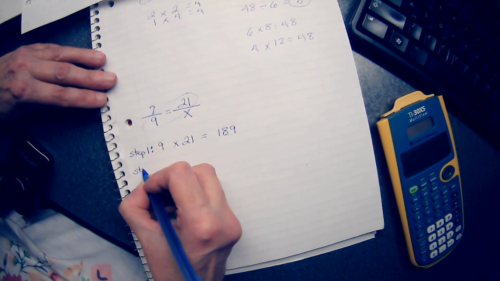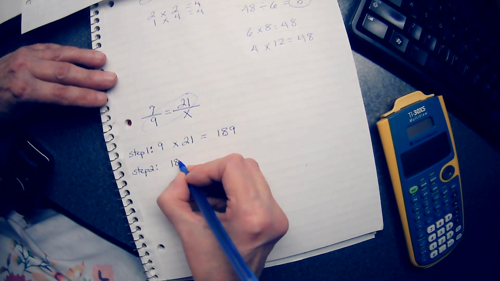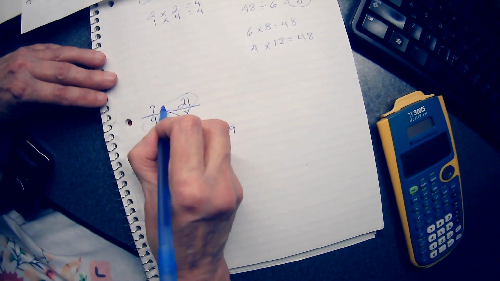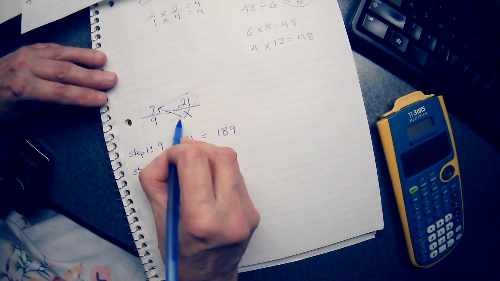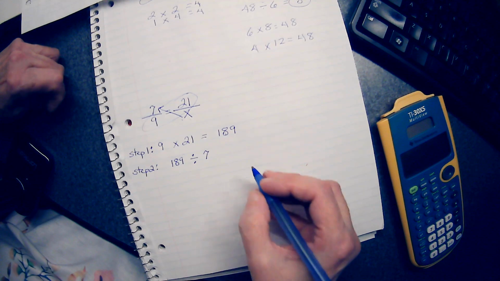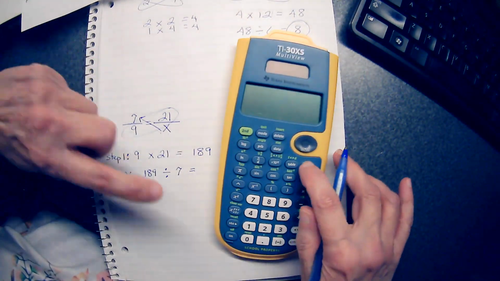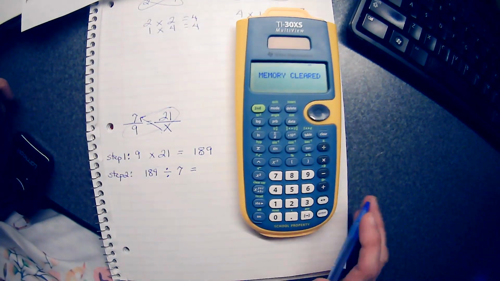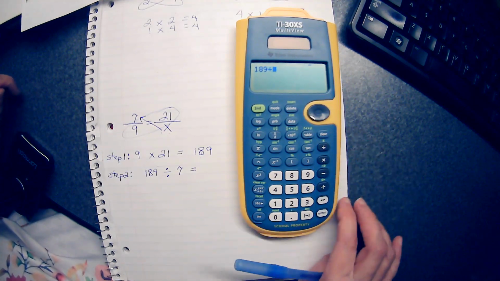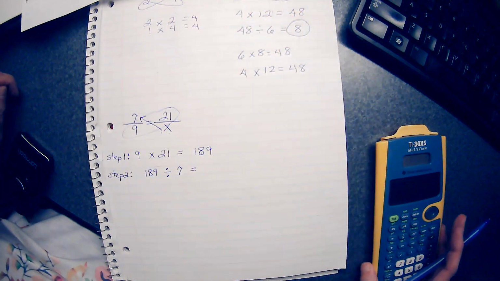Okay, step 2. Take that 189 and divide it by the number that is catty-corner to my question mark, or my X, my unknown. Divide it by 7. Okay, to put that in our calculator, turn it on, put 189 divided by 7 and enter, and I get my answer of 27.